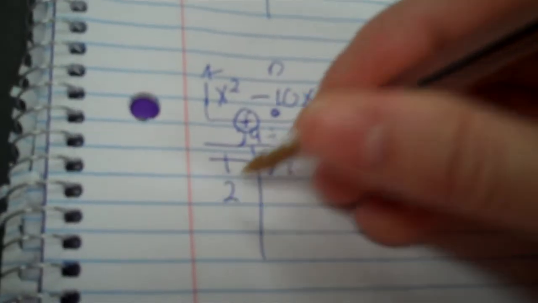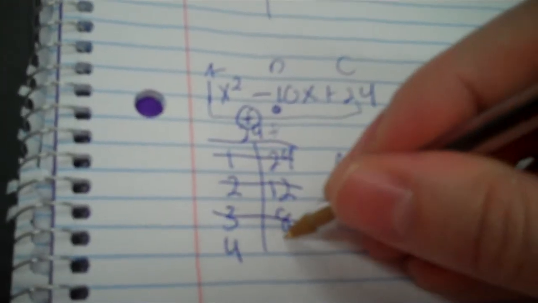So 24 divided by 1 is 24, but that adds to 25, not 10. 24 divided by 2 is 12. 12 plus 2 is not 10, that's 14. 24 divided by 3 is 8. 3 plus 8 is 11, though. We're close, but close doesn't count, okay? 24 divided by 4 is 6. And 4 plus 6 is 10.